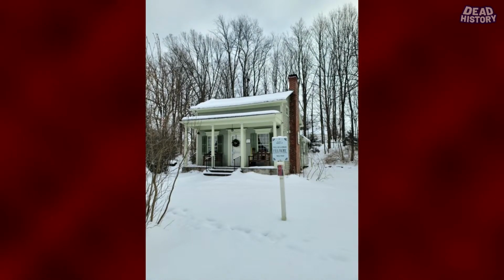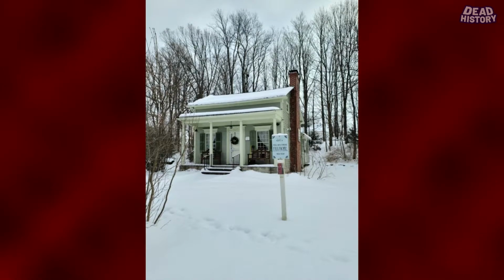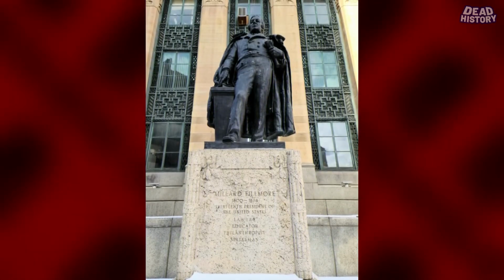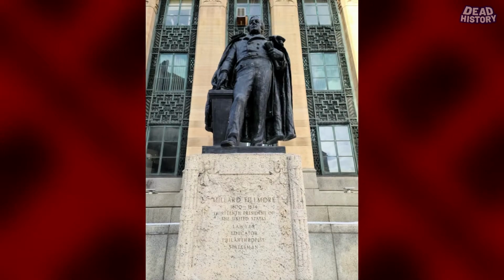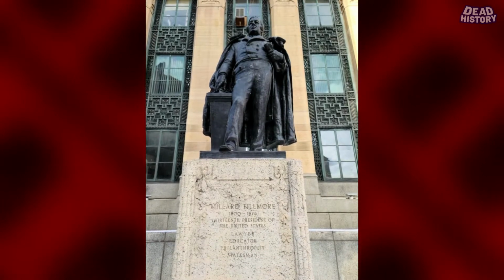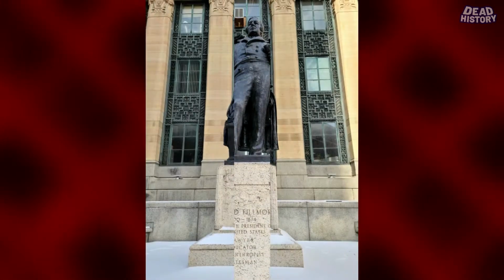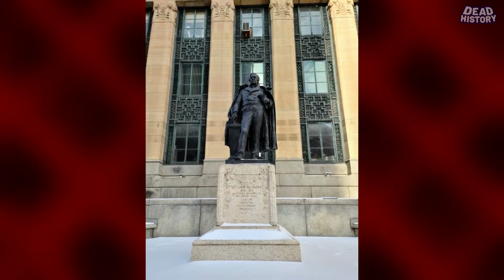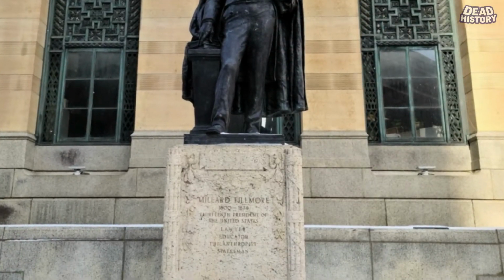Now what I'm going to show you is I'm actually going to show you in Buffalo, New York, right outside of City Hall, there's a statue of Millard Fillmore that's right in front of City Hall in Buffalo, New York. So here's a look at some pictures and a little video of that statue of the 13th President Millard Fillmore in Buffalo, New York.